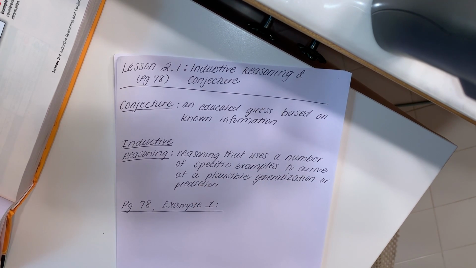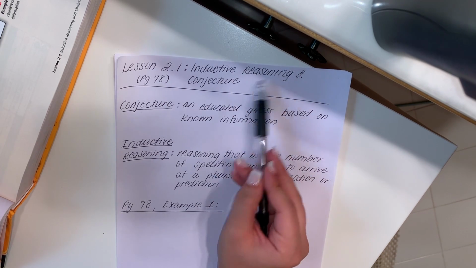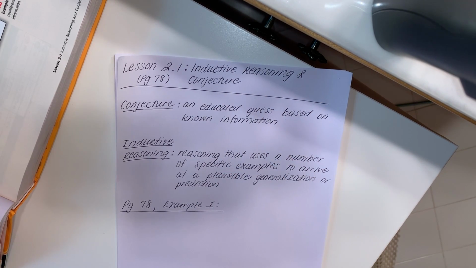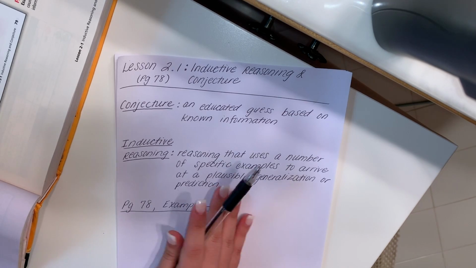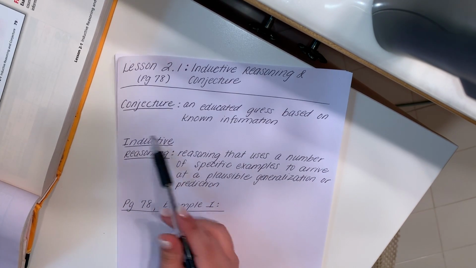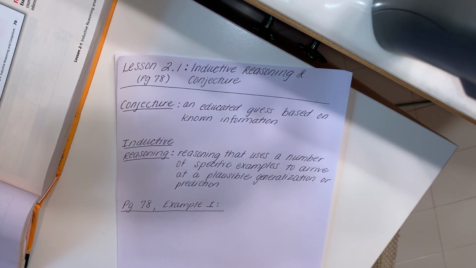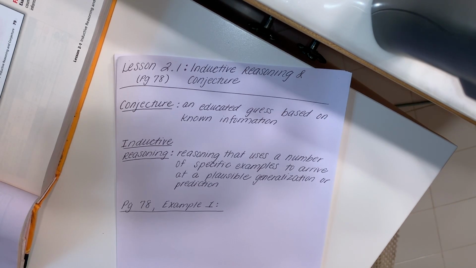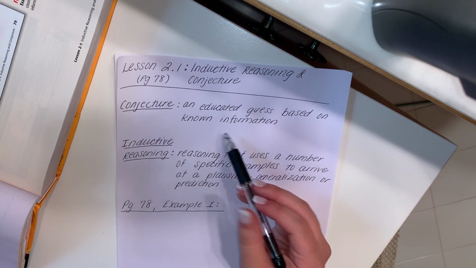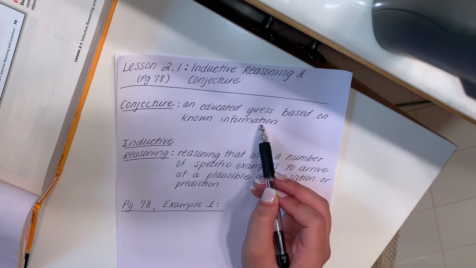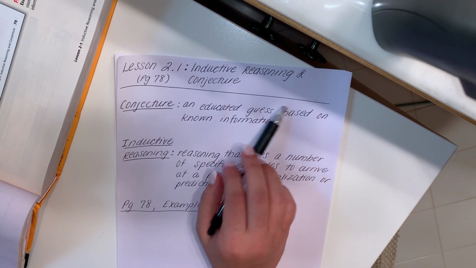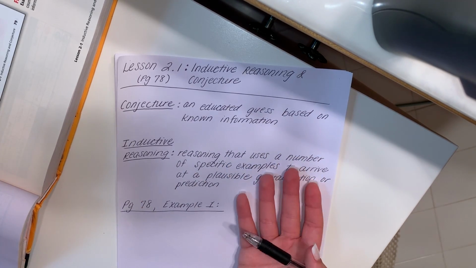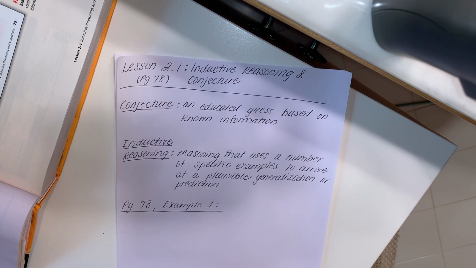Now, lesson 2.1 is about inductive reasoning and conjecture. You might be wondering, what is that, Mrs. Elliott? Well, luckily, right there at the top of page 78, there's two highlighted parts. One of them being what a conjecture is, and the other one being inductive reasoning. So I'm going to read what a conjecture is. A conjecture is an educated guess based on known information, meaning that you can make educated guesses from information that they're going to give you ahead of time. Kind of like a prediction, if you will.